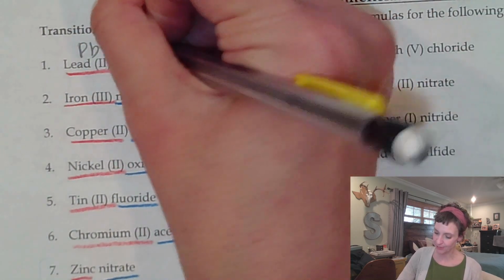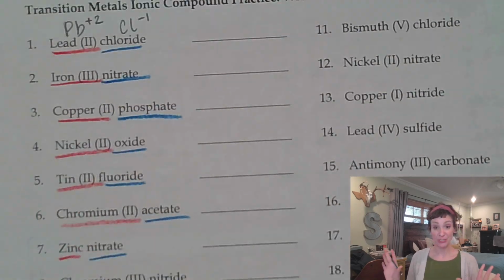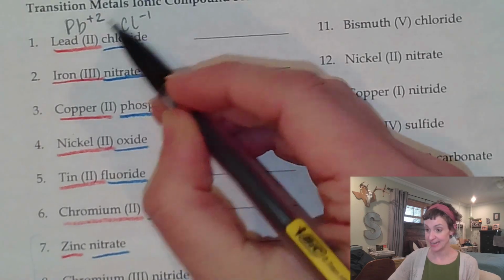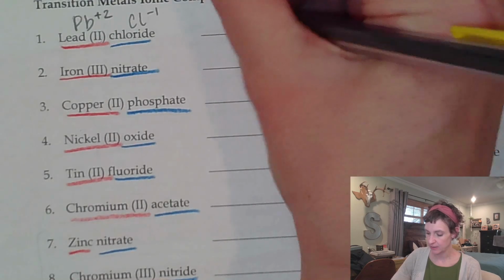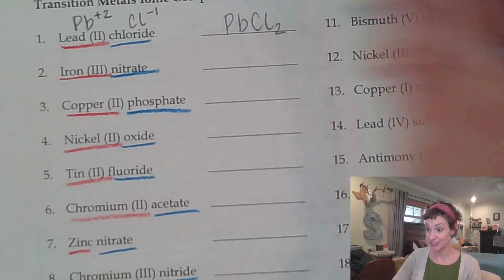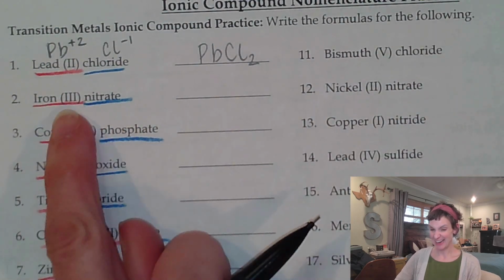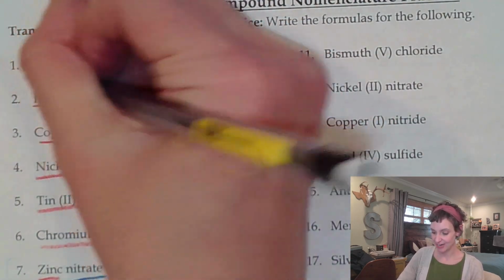Chloride is plain old chlorine, chlorine with a -1. I'm going to crisscross these down, which means that lead's 2 gets dropped down as a 2 subscript behind the chlorine. So I have PbCl2.